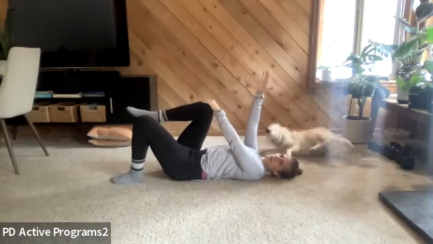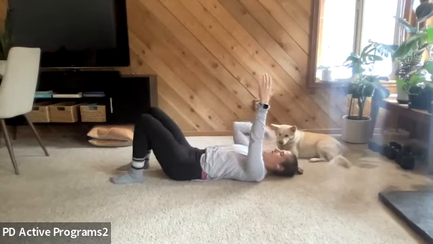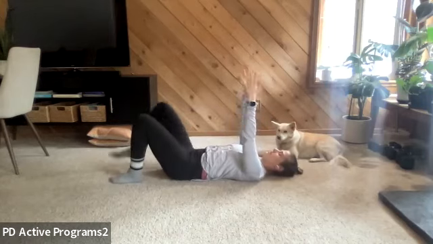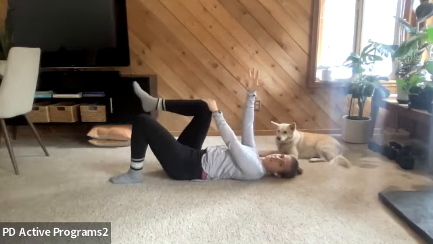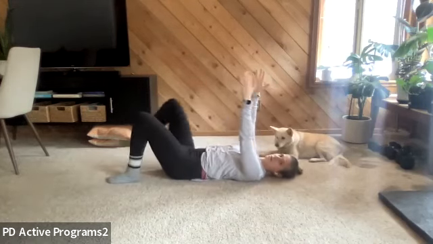Physically, this isn't very hard. Probably mentally, it's not very hard. But again, we're laying down the groundwork for this relationship. Opposite hand to knee. Opposite hand to knee. Making that connection.